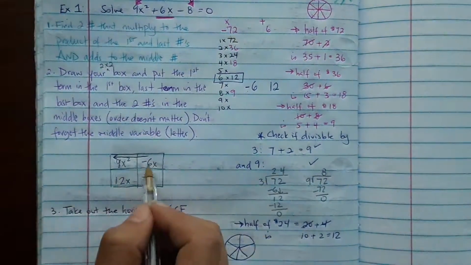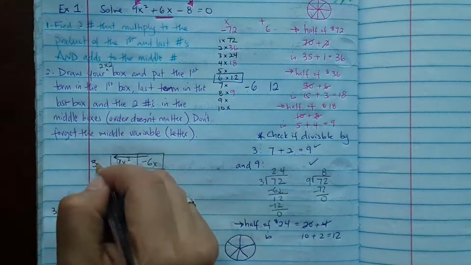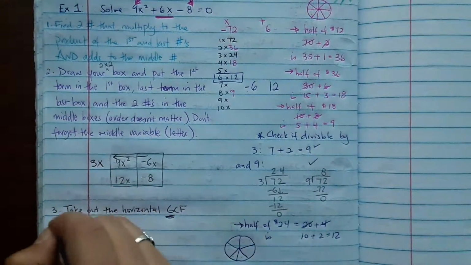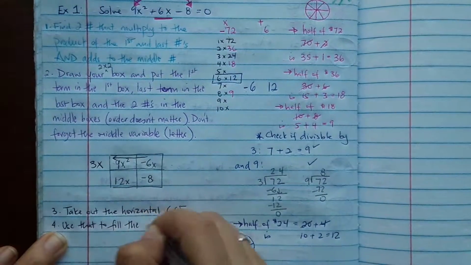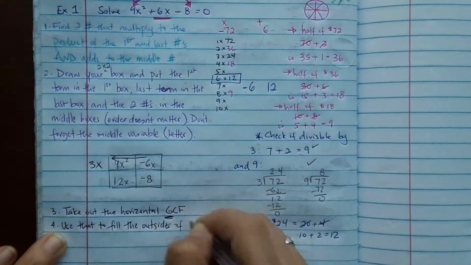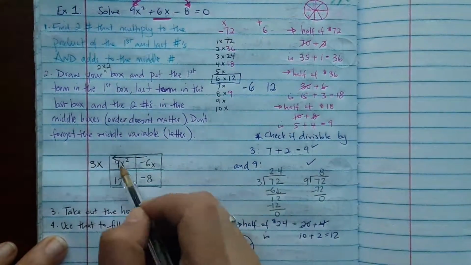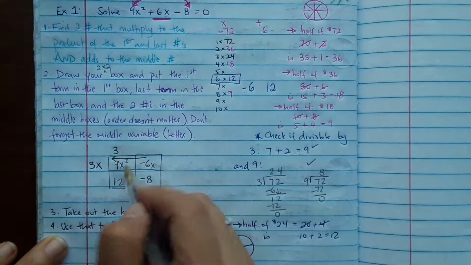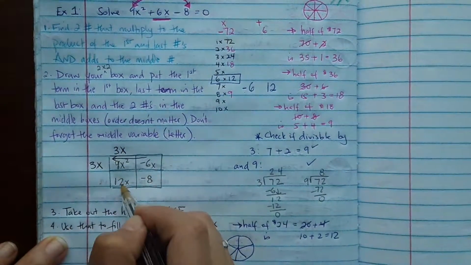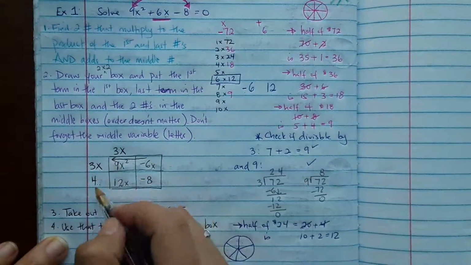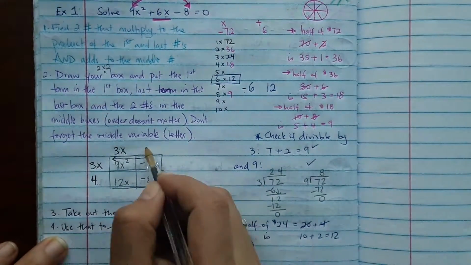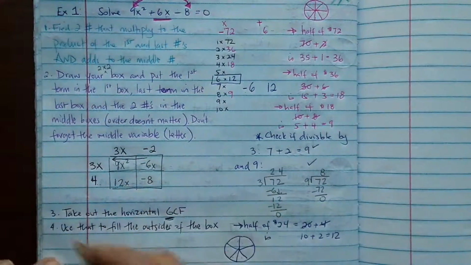So what can I take out? Between 6 and 9 I can take out 3, and between x squared and x I can take out x. So now you're going to use that to fill the outsides of the box, and we've done this so much I'm not going to write down how to do it. So you can refer to previous notes. So 3x times something is 9x squared, and that's going to be 3x. That times that is that, so that's got to be 4. That times that is that, that's going to be negative 2.